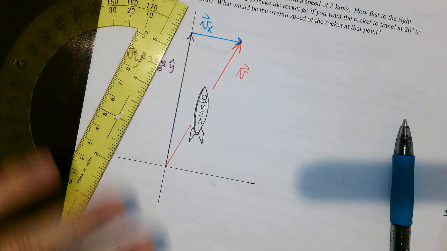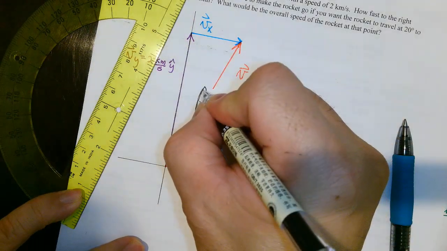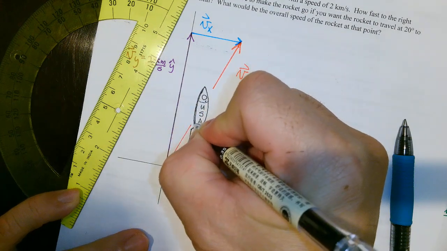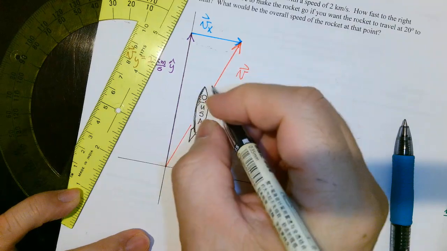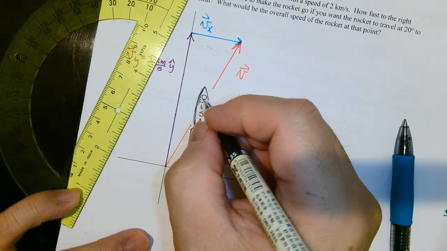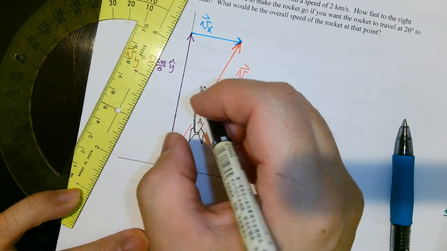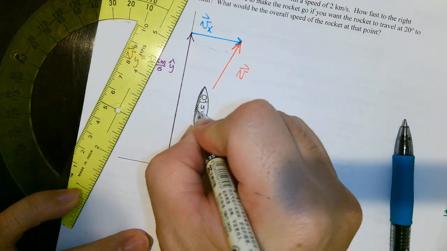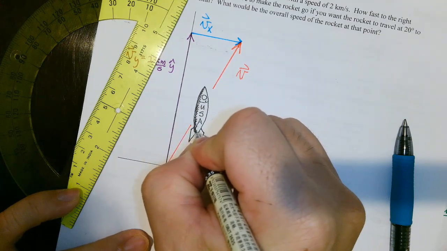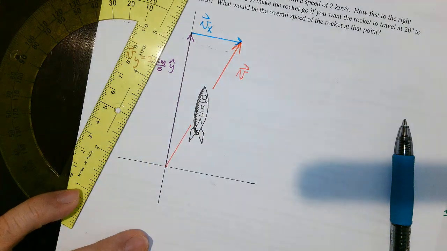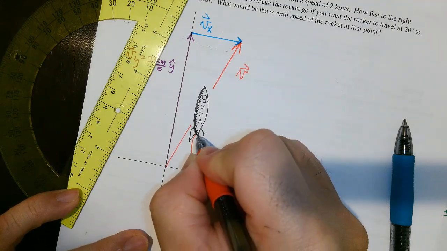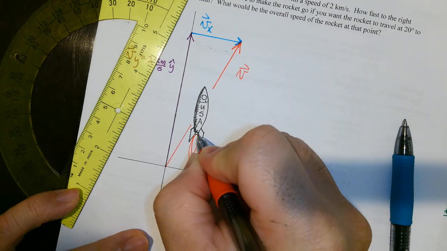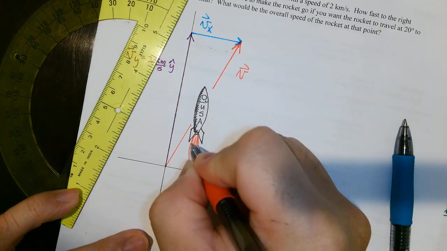That is the correct answer. Nice. Wow. That's pretty impressive, Jack. I am very impressed. Nice. You are the man.